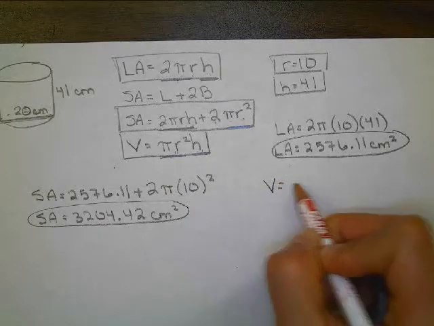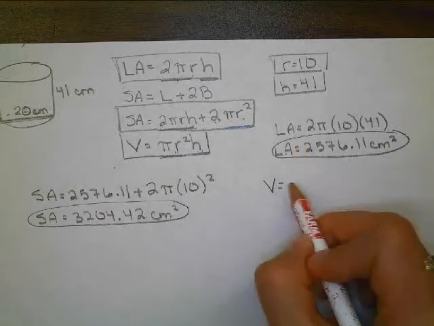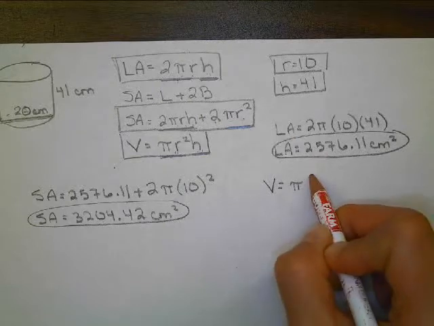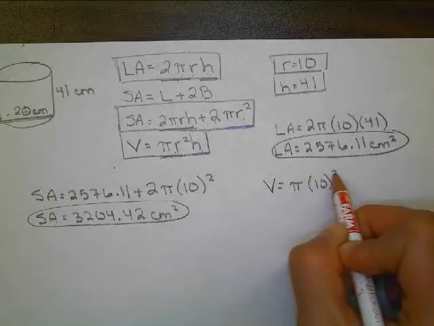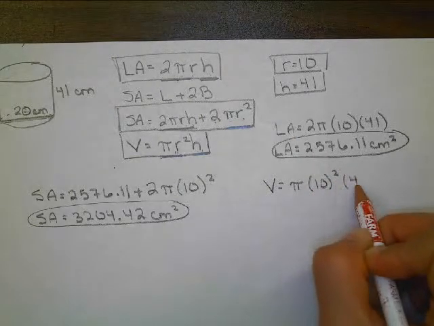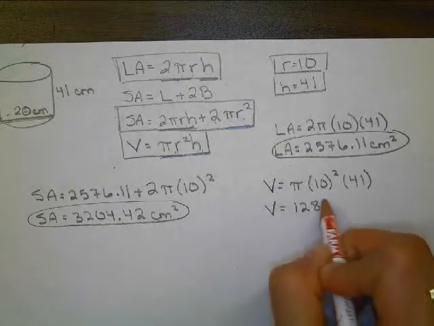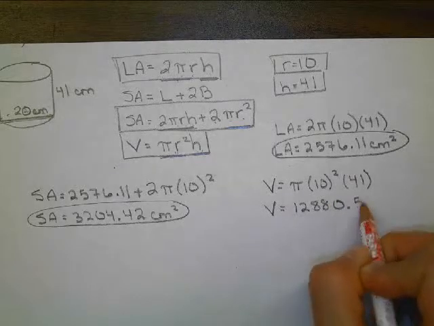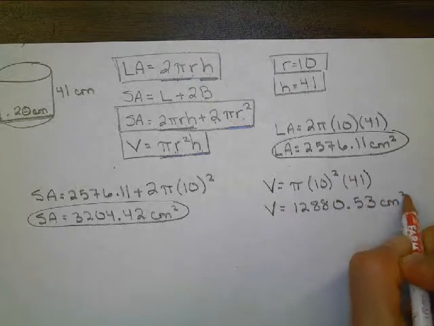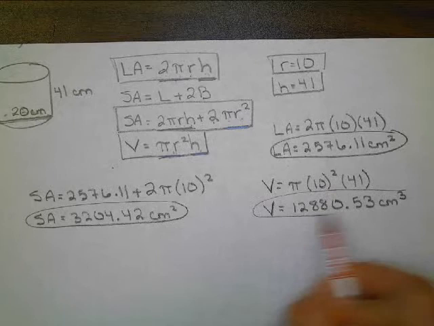Volume, again, that's just the area of the base times the height. And our base is a circle, so it's pi r squared times our height, which is 41. So our volume is 12,880.53 centimeters cubed.